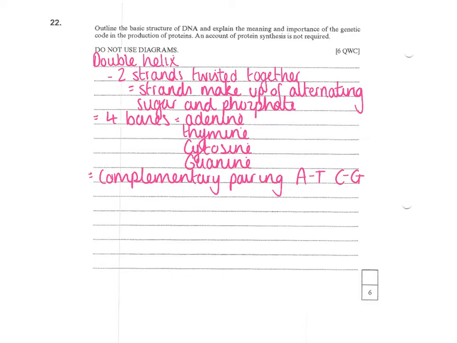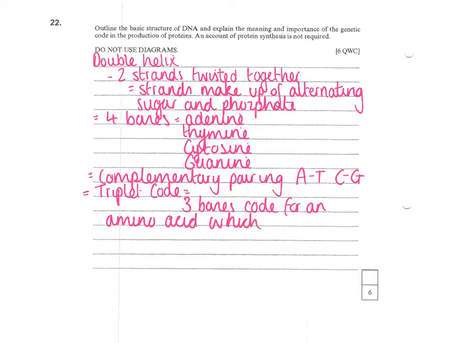Then looking at the production of proteins, we have to mention the triplet code. And the triplet code is 3 bases, code for an amino acid, which makes proteins. Okay, next question.